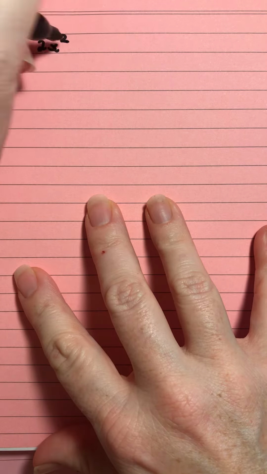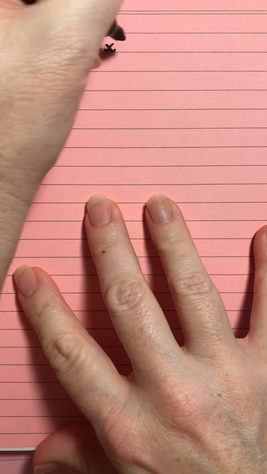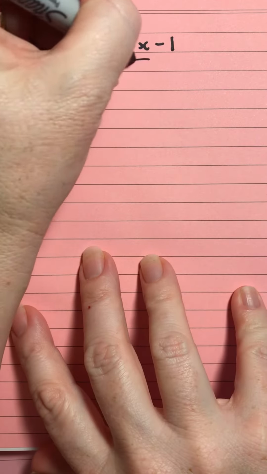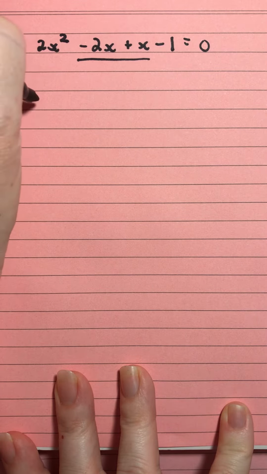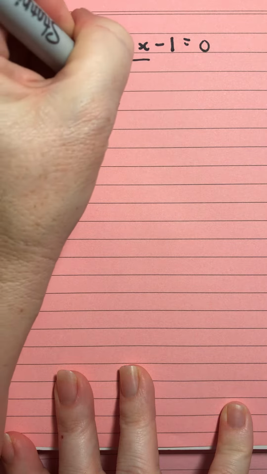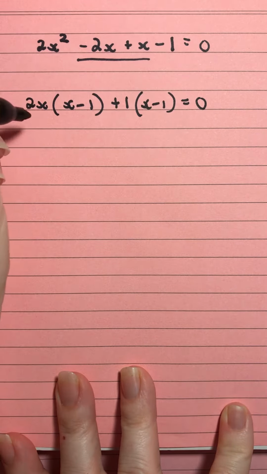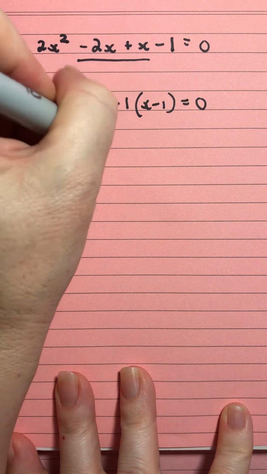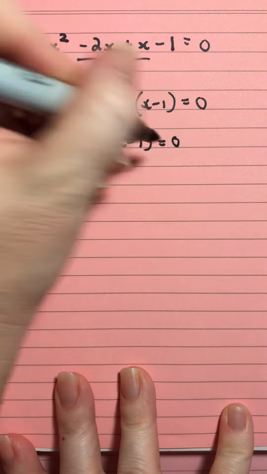So we will put those things back into our equation. We'll have our 2x squared minus 2x plus x take 1. So we're putting those two parts in, equaling 0. We can then factorise the first part as 2x outside of x take 1, and then put a 1 outside of x take 1 there, equal to 0. Then we get our factors of 2x plus 1 and x take away 1 equals 0.